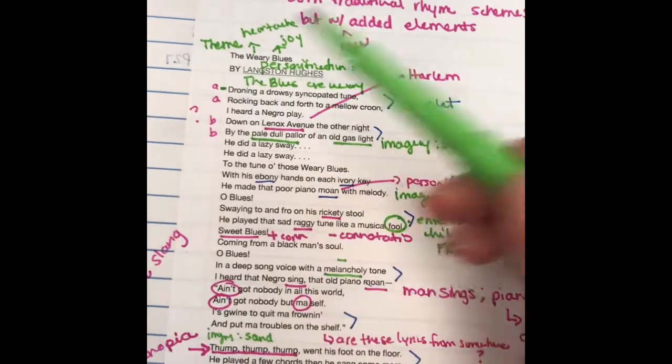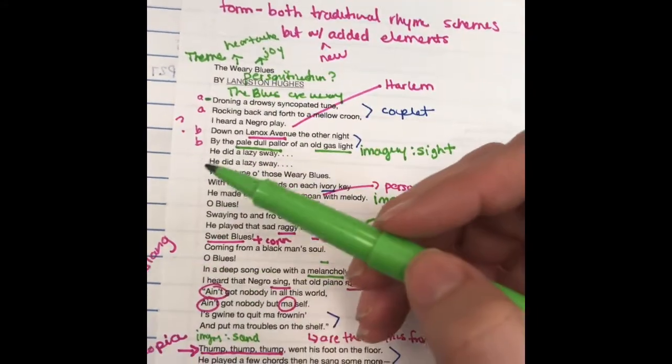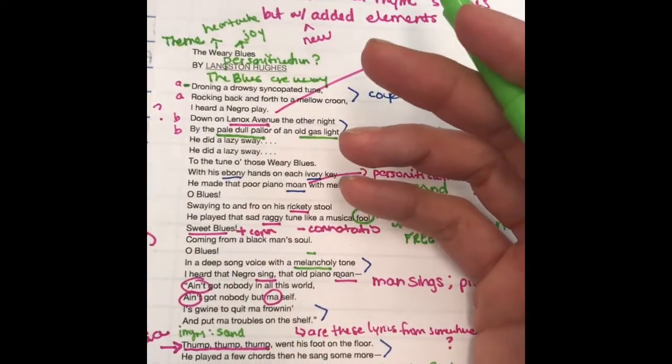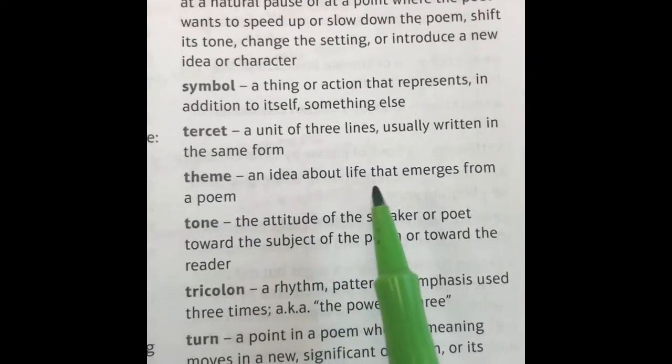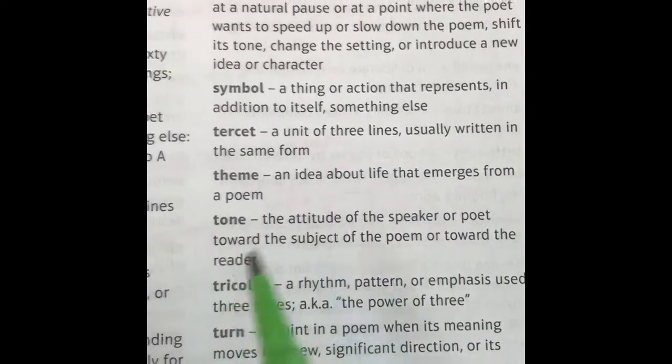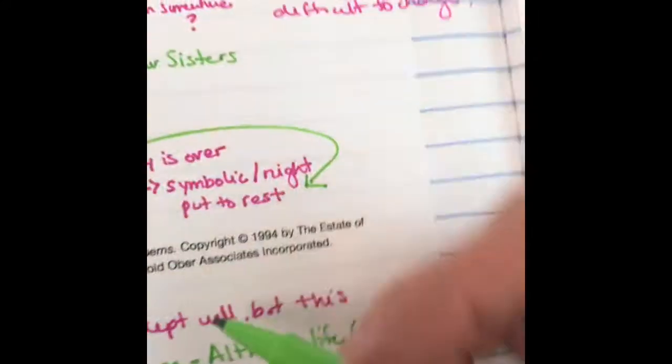because when you first read a poem, you're not going to get the theme. It takes a little bit to kind of get into the poem to see what the author is trying to say about the topic. And remember, I have theme right here. A theme is an idea about life that emerges from a poem. So what is he trying to say about life? I don't even think I wrote it down here. Oh, I did at the bottom.